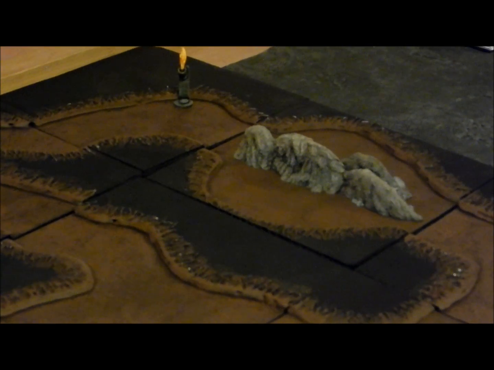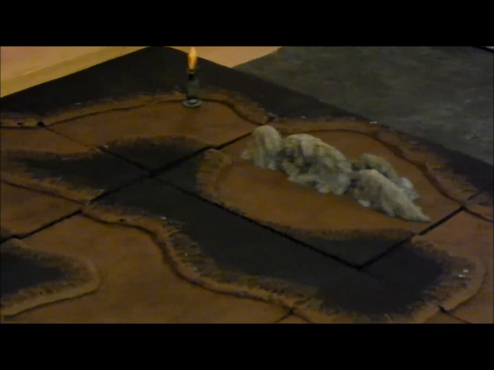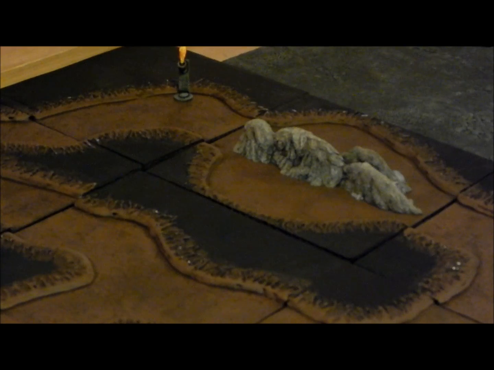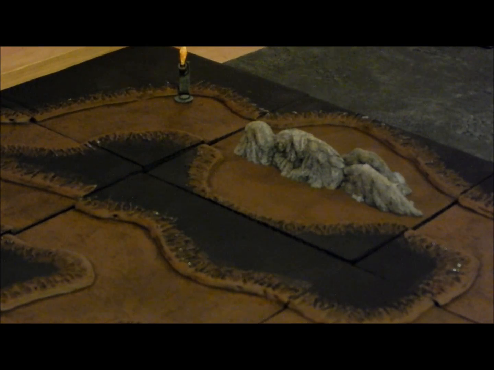That ridge rock and that one over there are both made by a company called Zuzzy Miniatures, Z-U-Z-Z-Y. Here's a disclaimer. The owners are my best friends. And they make resin, and they make this game mat. This huge game mat is 4 by 8 feet. It is latex, and it is sculpted, hand sculpted.